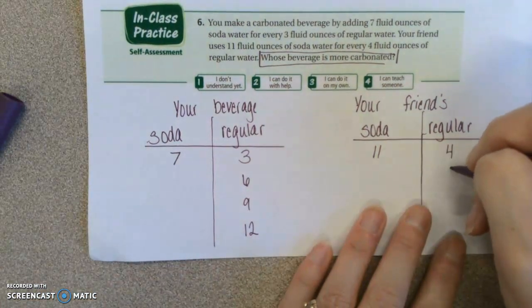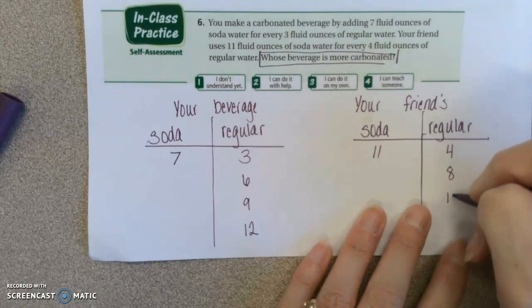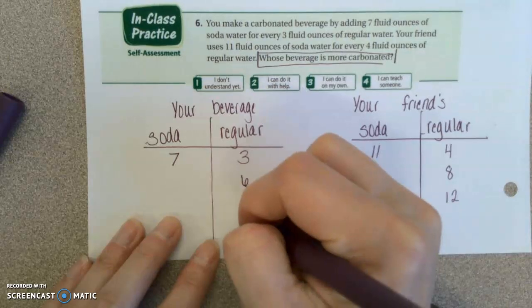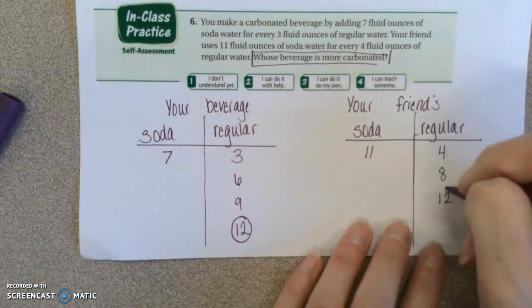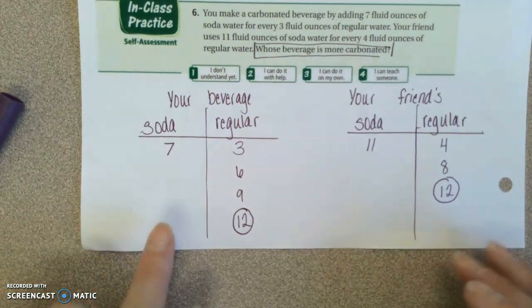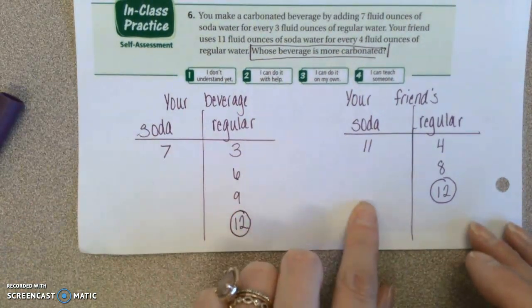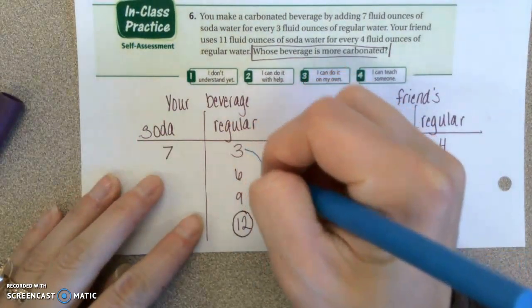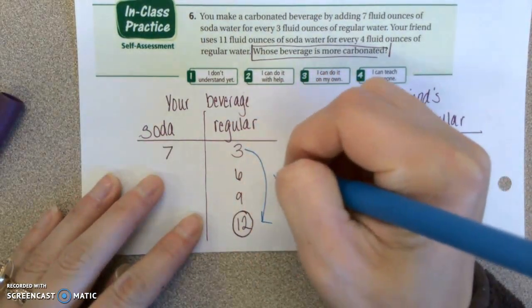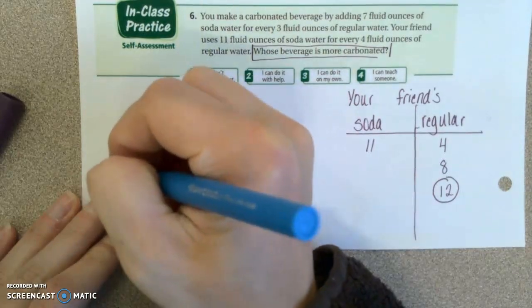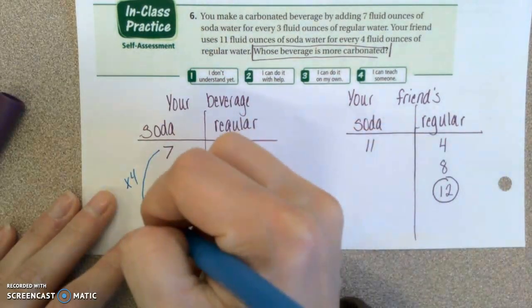Over here we would have 8, 12, but again, you'll see we're going to hit 12. Okay, so you can keep adding 7 until you get here, and keep adding 11, or we can use that multiplicative structure and think 3 times 4. So I'm going to do 7 times 4.